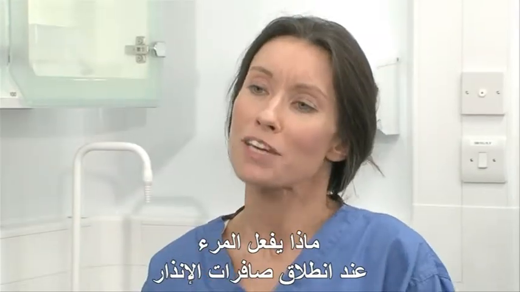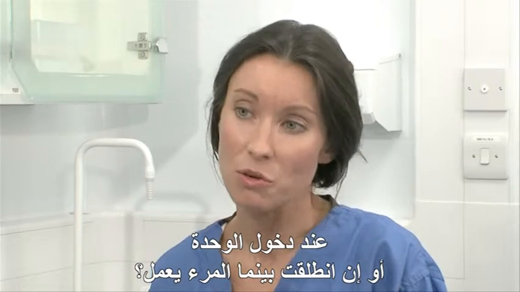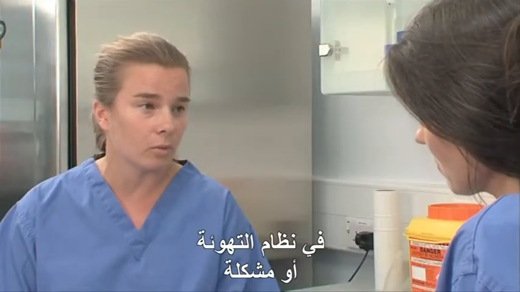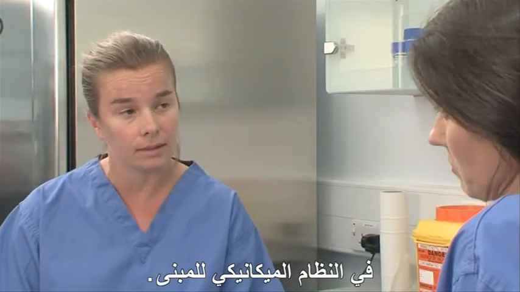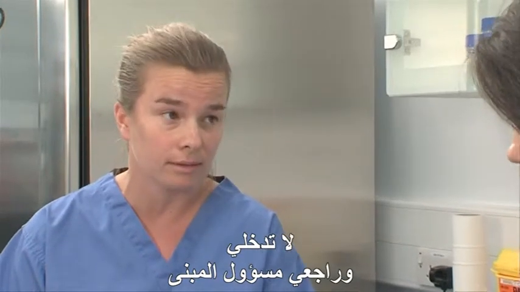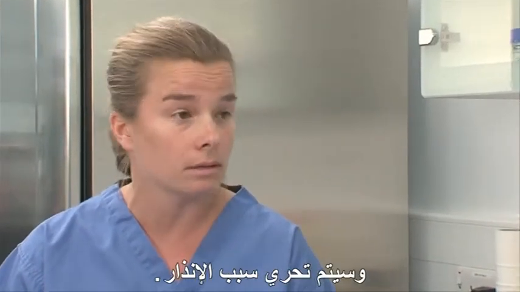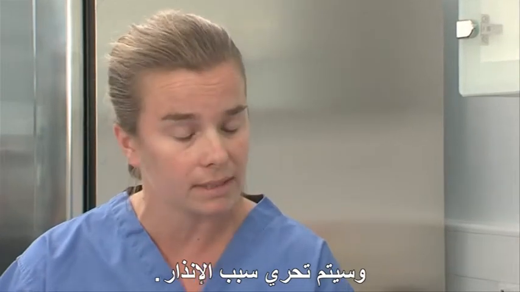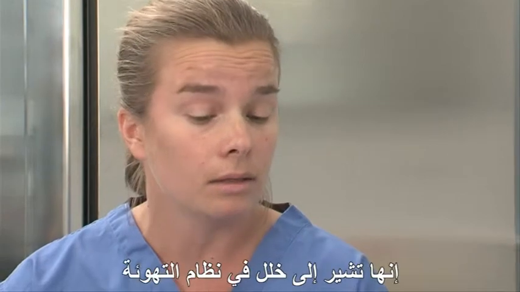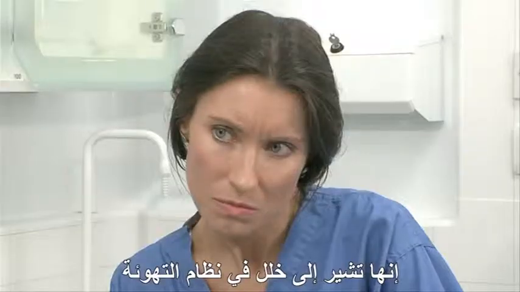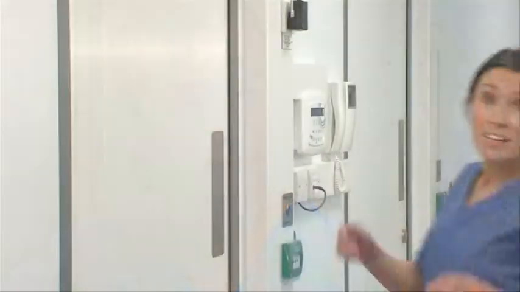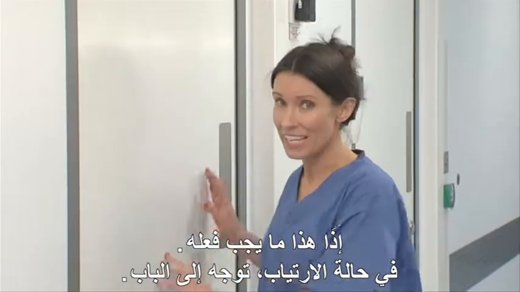What should you do if the alarms are sounding when you enter the unit or if they start sounding while you're working? The alarms indicate that there's something wrong with the air handling or something wrong with the mechanical handling of the building. If you go to enter the building and the alarms are sounding, do not enter. Report to the building officer and the reason for the alarms will be investigated. If you're working in there and the alarms go off, the same applies: it means the air handling's gone wrong and you will need to remove yourself from the contained facility. So there you have it. If in doubt, get out.